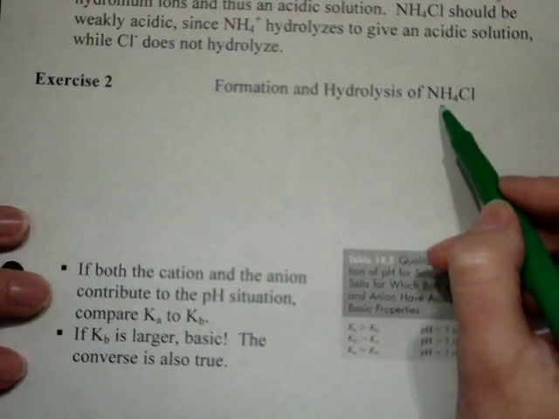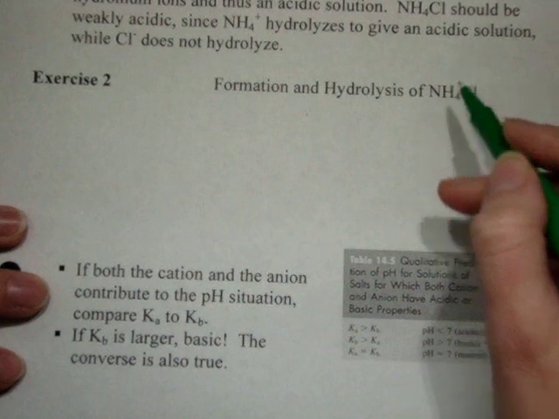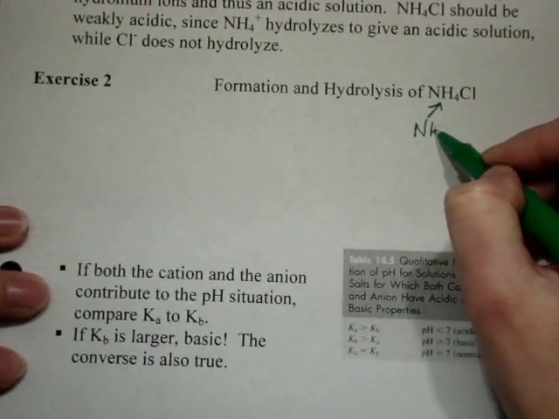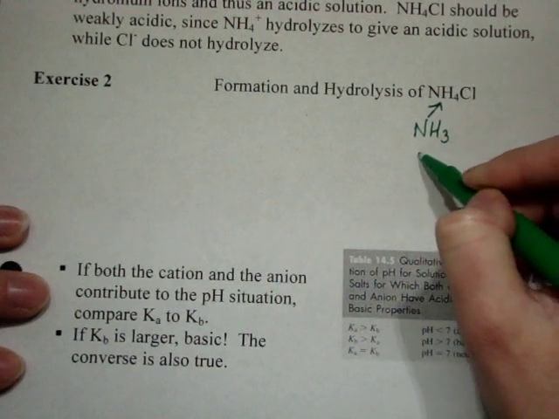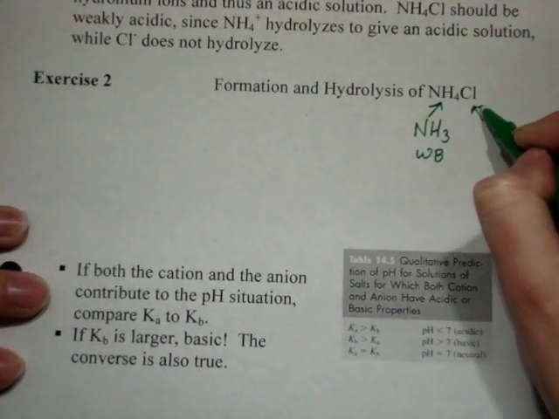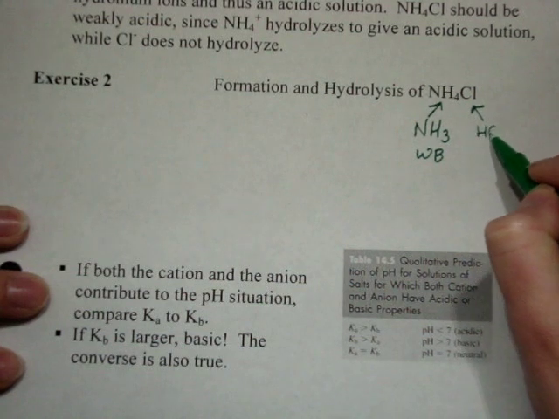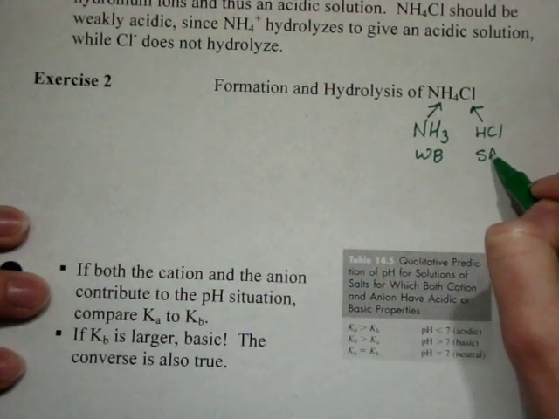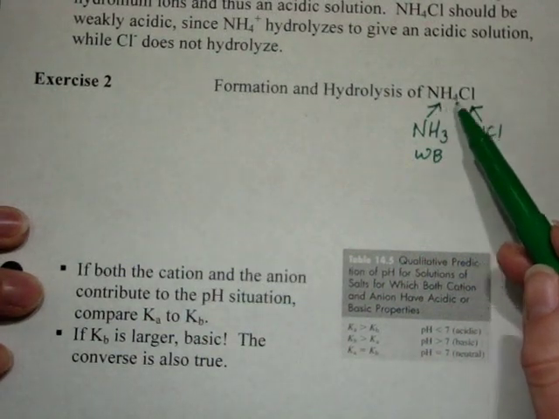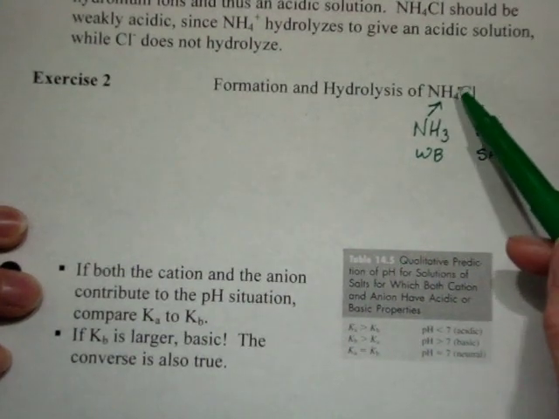So if we look specifically at NH4Cl, NH4 is coming from NH3, which is a weak base. The chloride ion is coming from HCl, which is a strong acid. And so we have to pick, again, the weaker one.